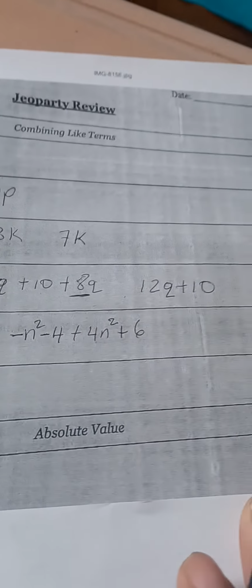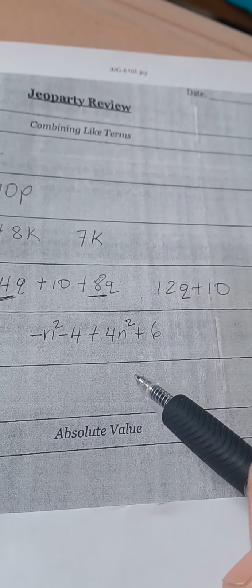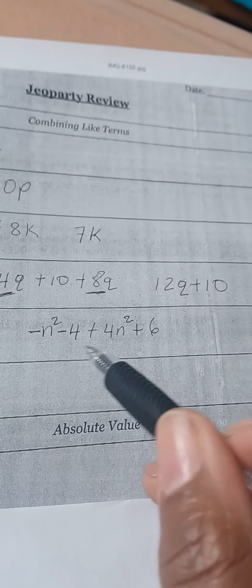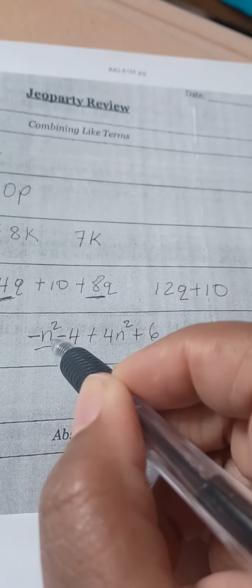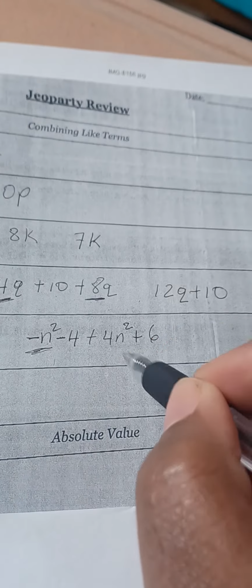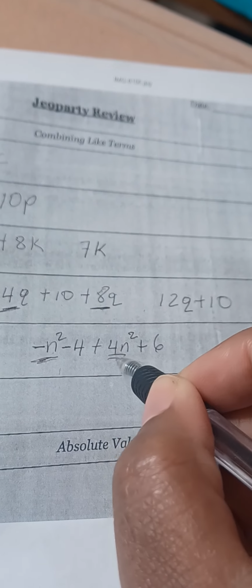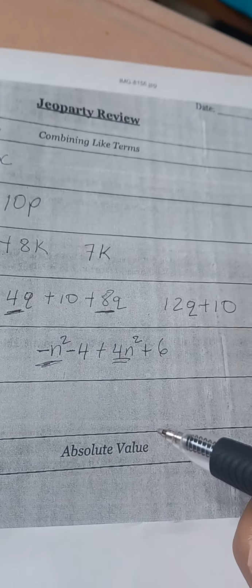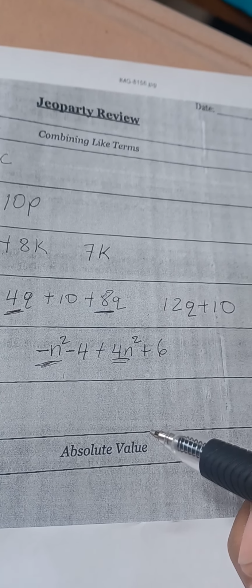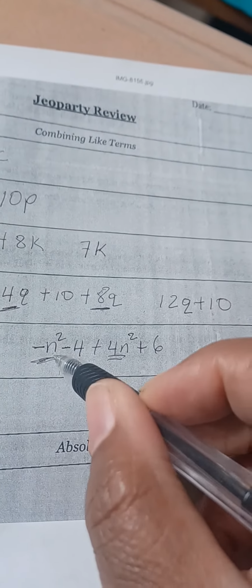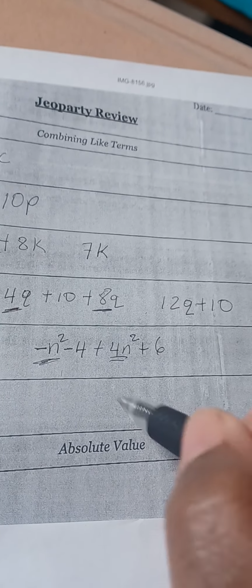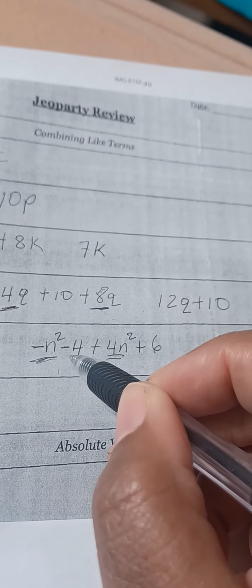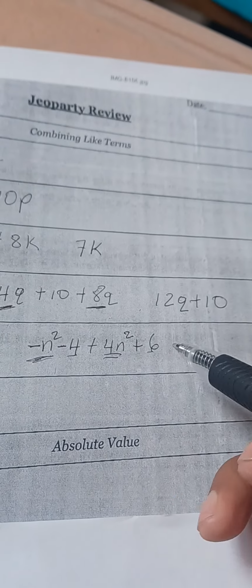Okay. So we are not done here. Is there anything in here that's alike? Yes. We have our n squared and we have our 4n squared. They both have n squared in common. The base is the same and the exponents are the same. So we can combine those. Next, we have our number 4 and 6.